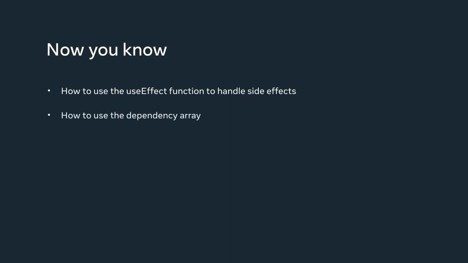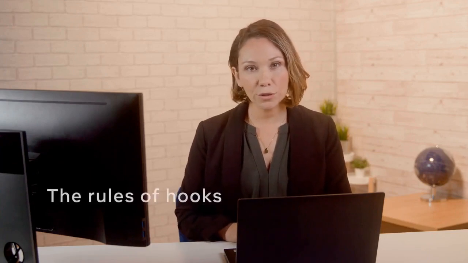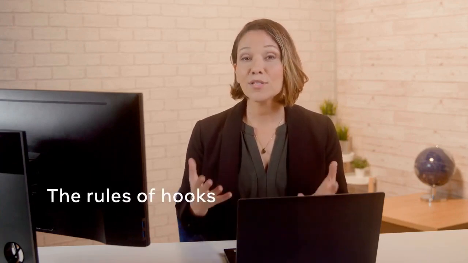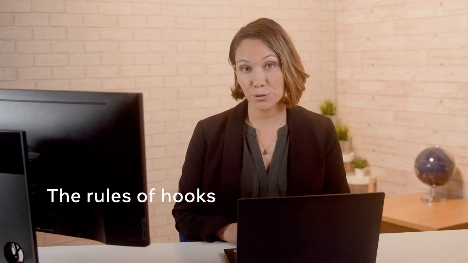You should now have a better idea of how to use the useEffect function to handle side effects and of how to use the dependency array to determine when it will be invoked. By now, you should have a fairly good idea about the purpose and functionality of hooks in React, and you may have even started using hooks in some of your solutions.